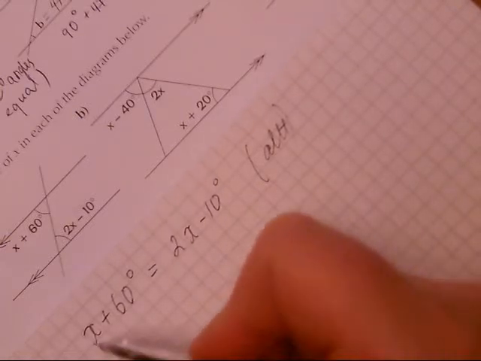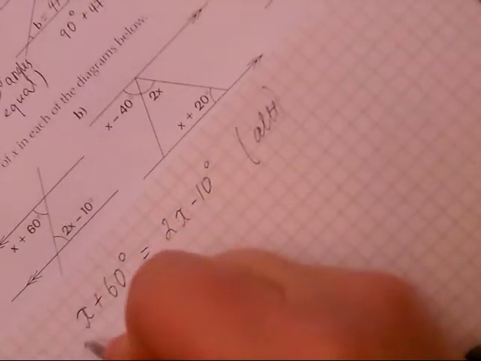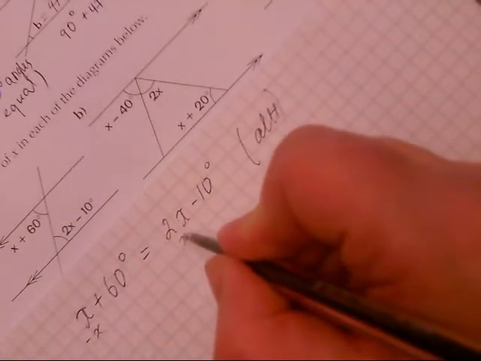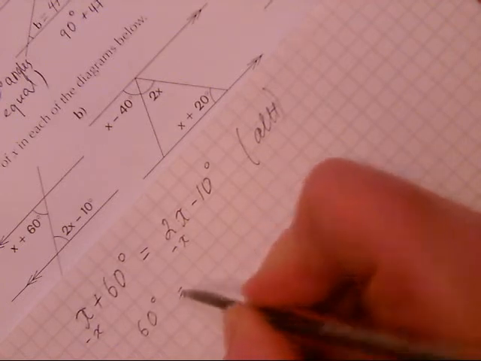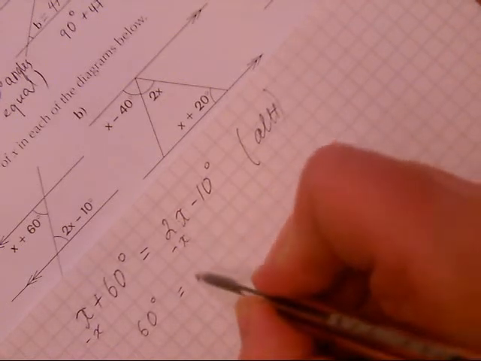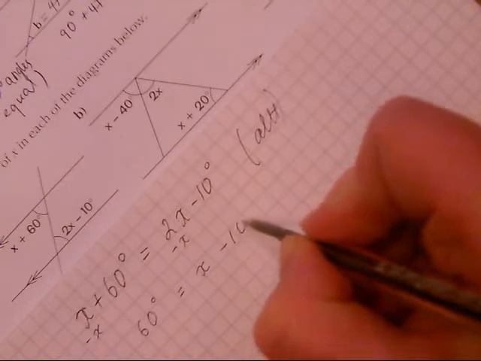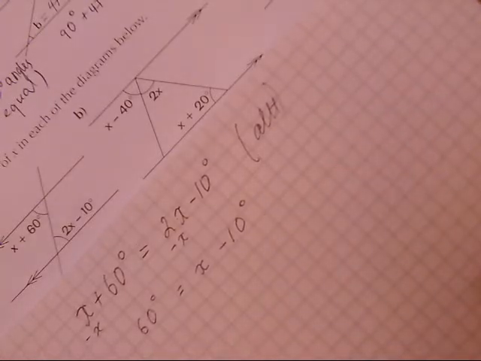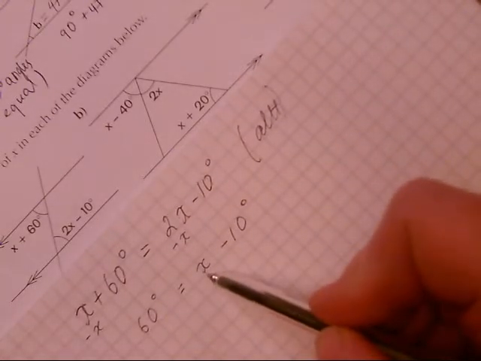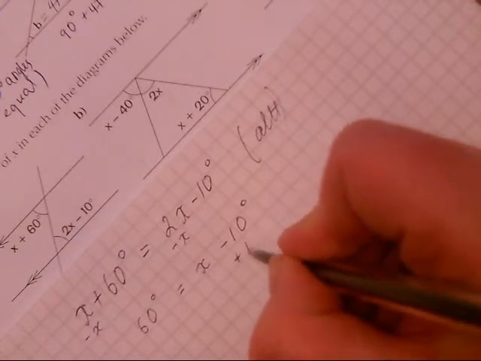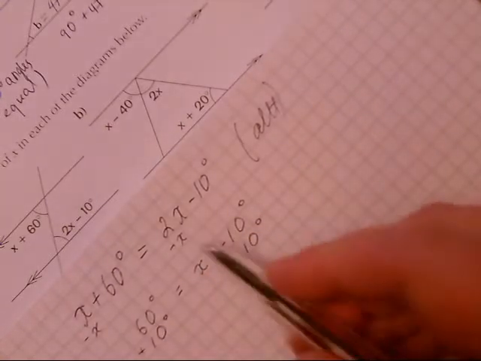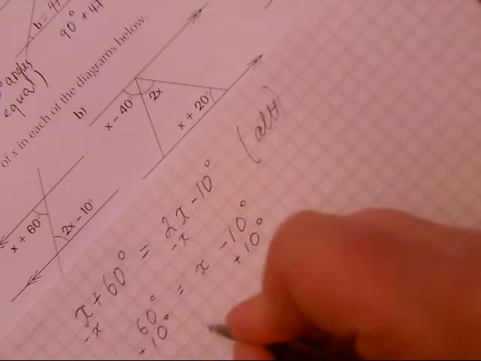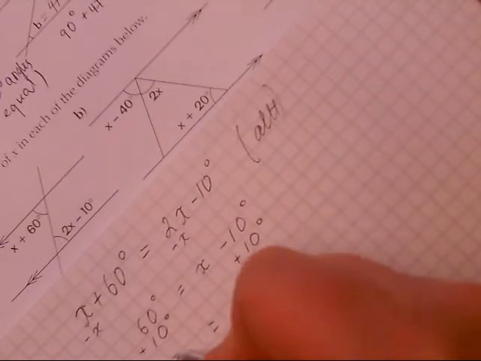If we take x from each side, on the left side we'll get 60 degrees. Here we'll have 2x minus x, only x left, and we had there minus 10. Now to find what x is, all I need to do is add 10 degrees to each side. Minus 10 plus 10 has gone, and so we have x equals 70 degrees.